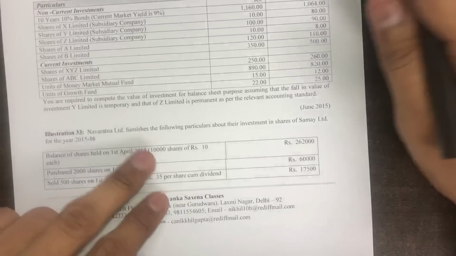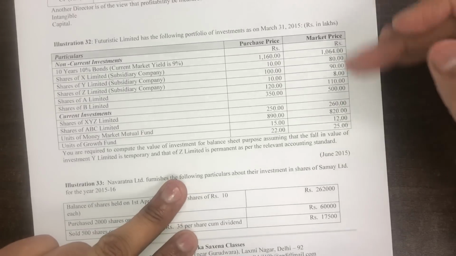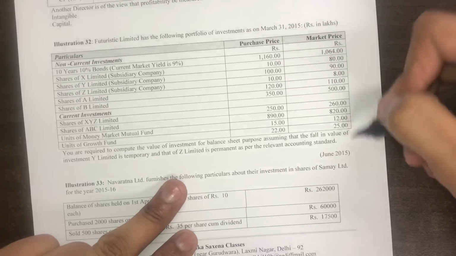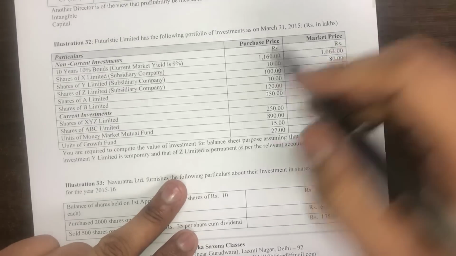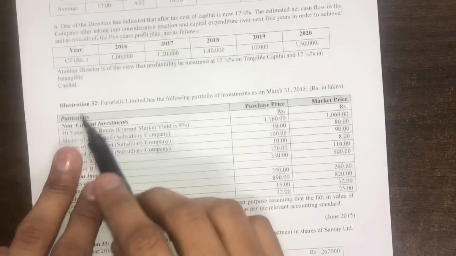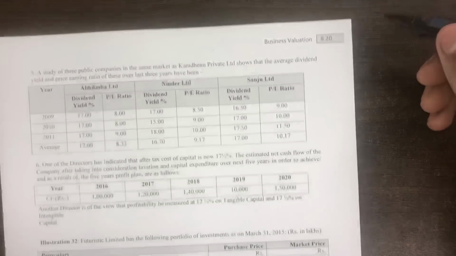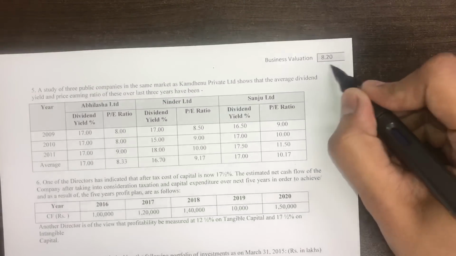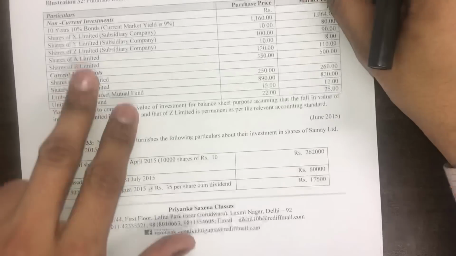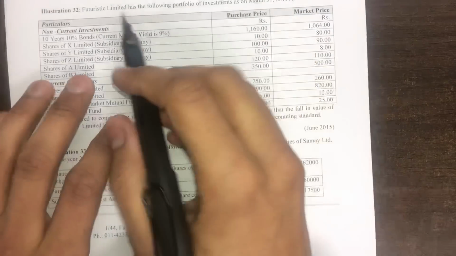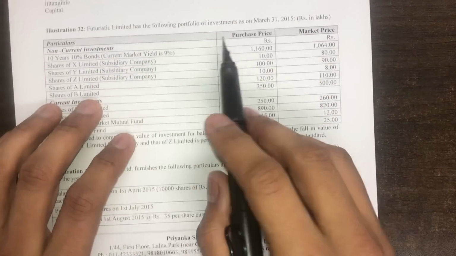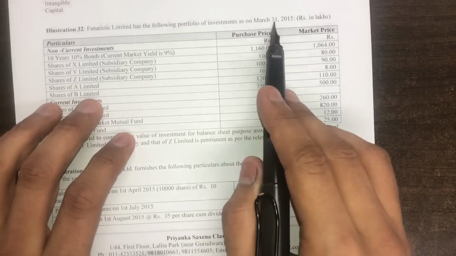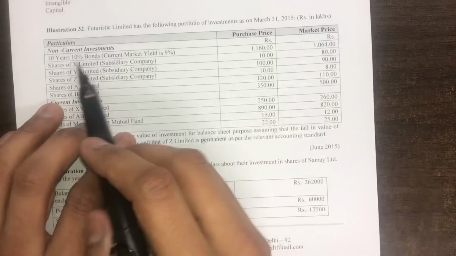So this is the principle which you will follow while carrying your bonds to your balance sheet. So let us quickly do one small question, and I'm not going to prepare the proper format, I'm just going to discuss the answer with you very quickly. So I'm at illustration number 32, which is at page number 8.20 of your notes.